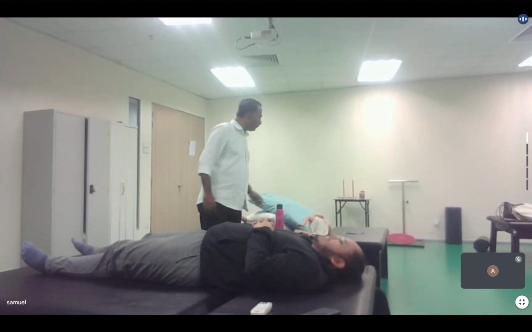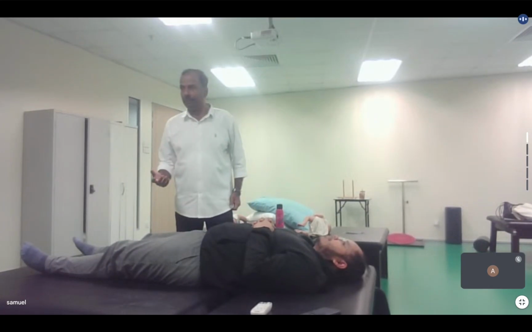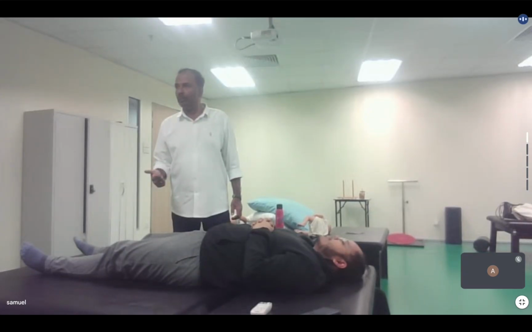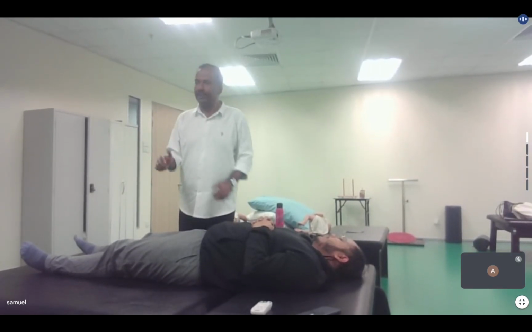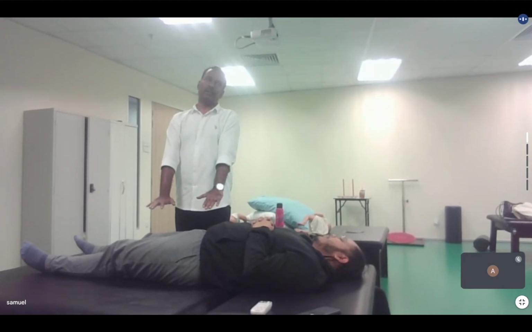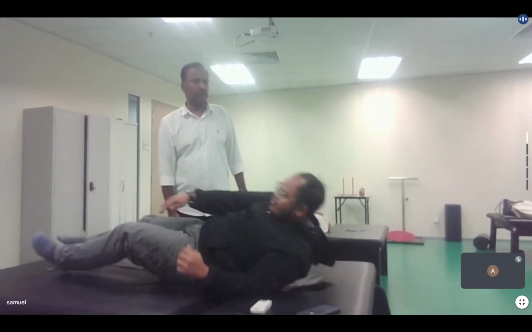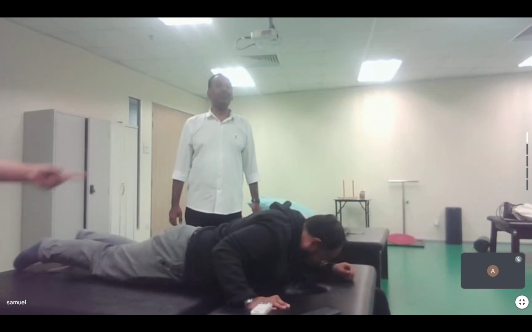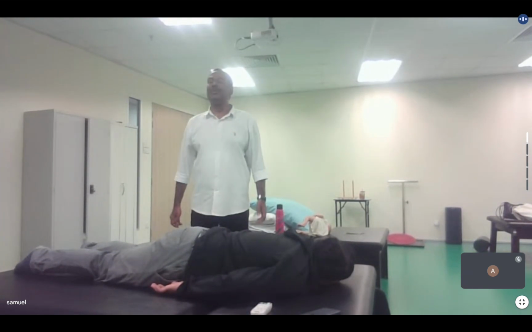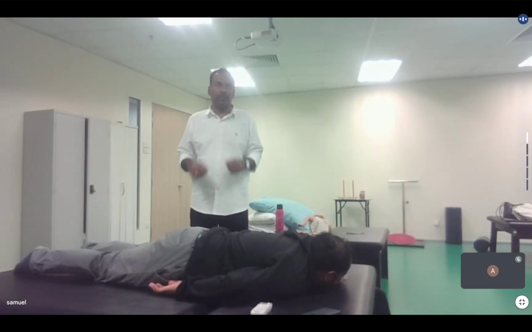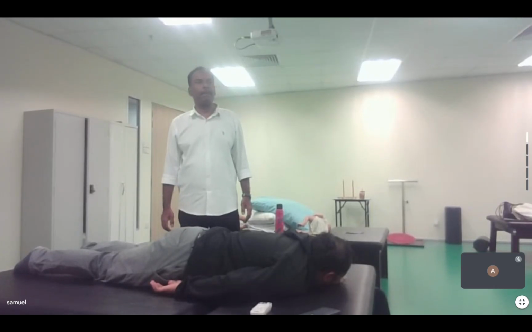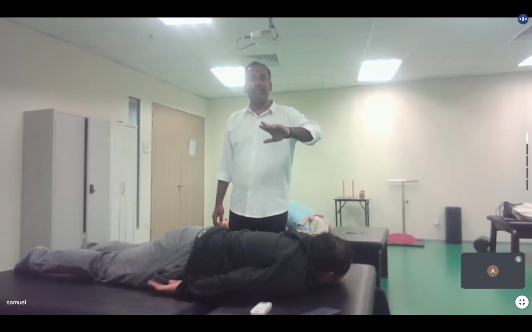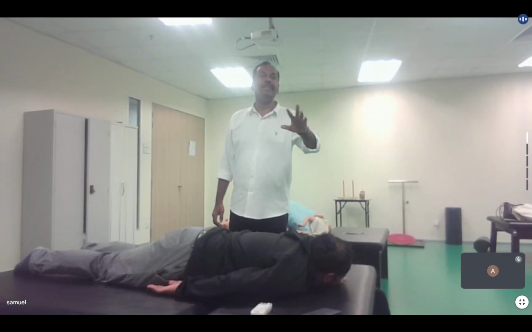So, jokes apart, whenever you're dealing with someone with a neurologically deficient condition, putting them in supine can cause STLR, symmetrical tonic labyrinthine reflex. When you put him in supine, extension tone dominates. Turn to prone. When you put him in prone, flexor tone dominates. You can see this typically in stroke patients and TBI patients.